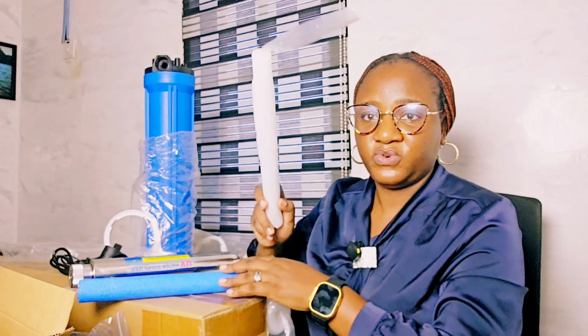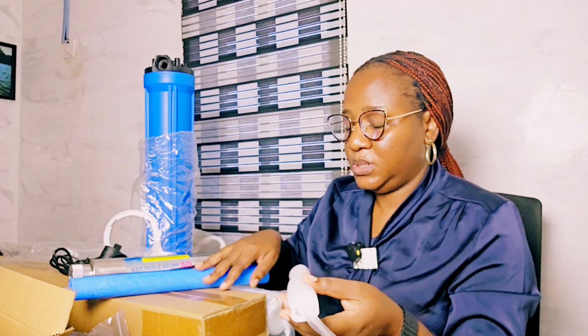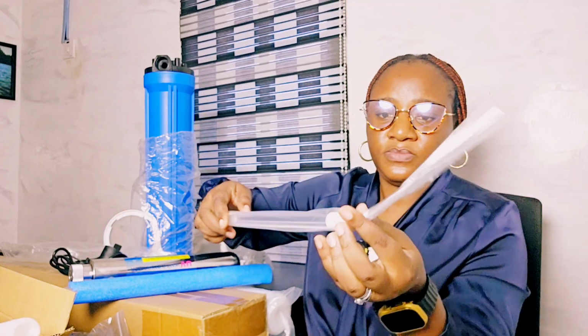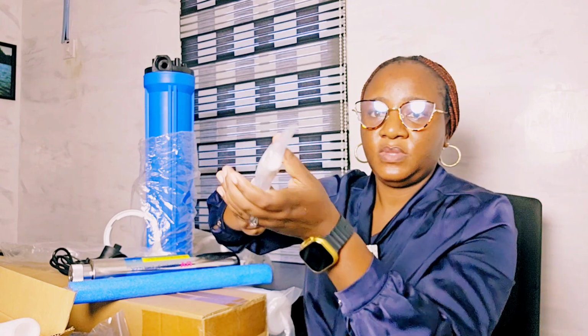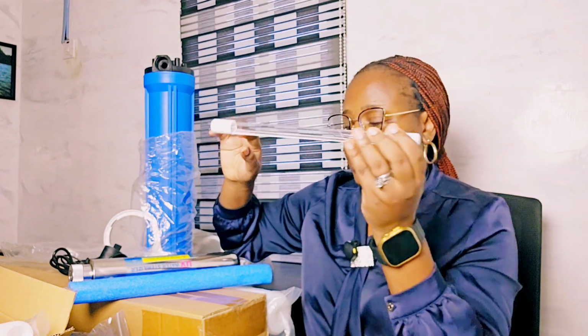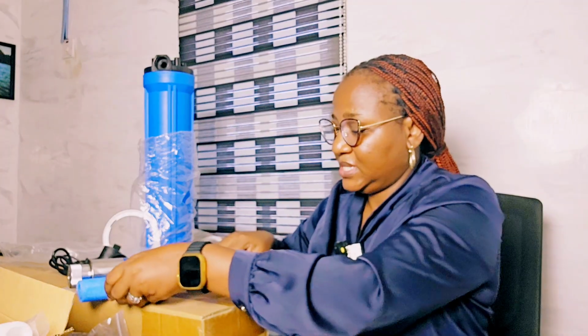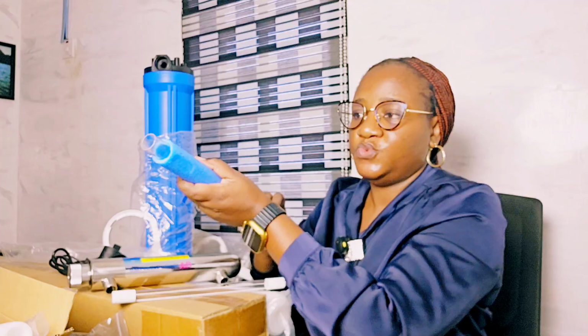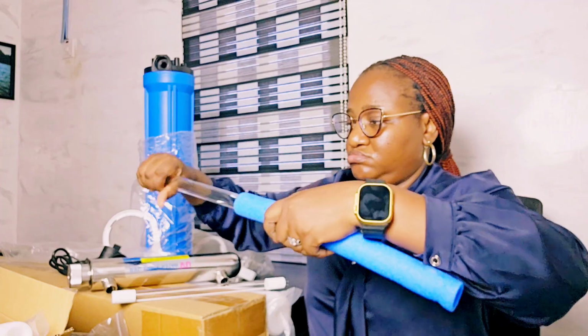The bulb, first off, you pick the bulb. That's the bulb once again. Let's remove it from the case. This is the bulb. We're placing it and being very careful so we will not get anything broken.